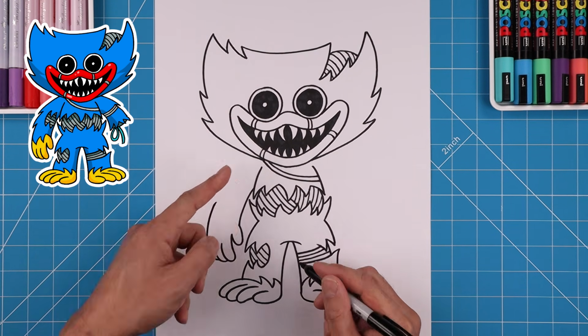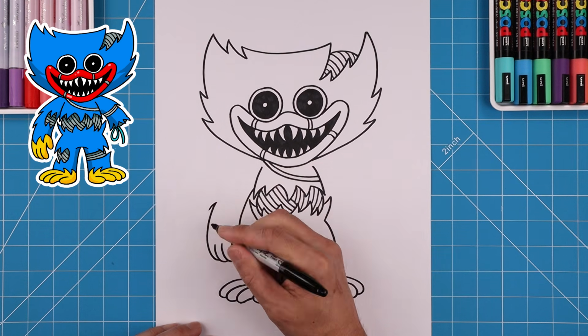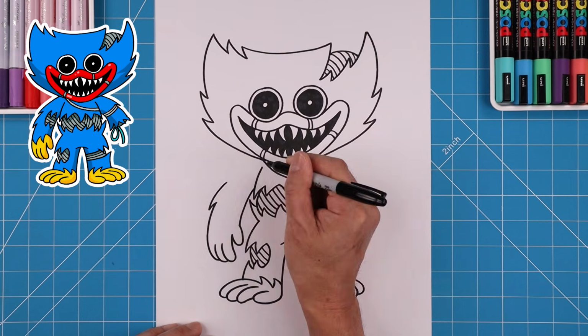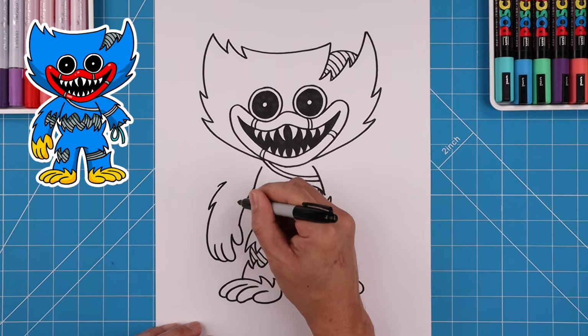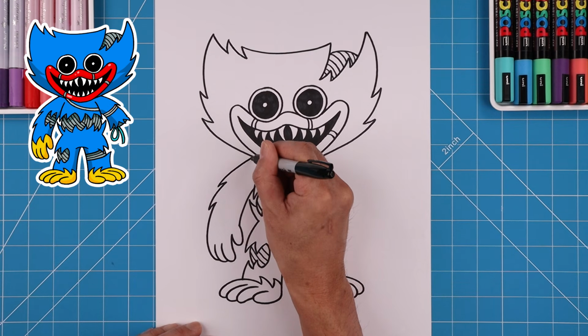We're going to add some fur texture coming back up underneath the head. So bend this down, add that point, do that one more time, and go up and then in underneath the head.